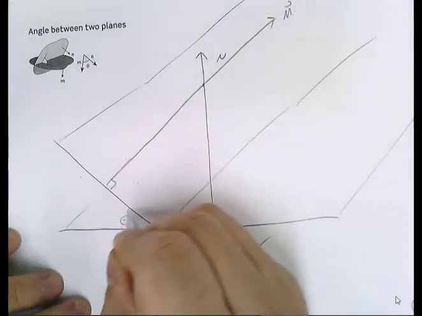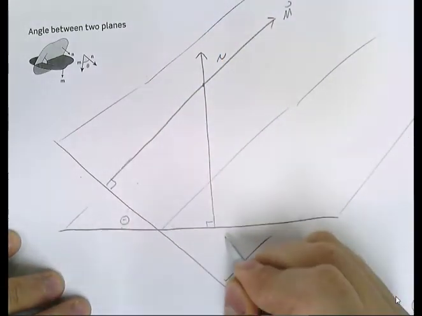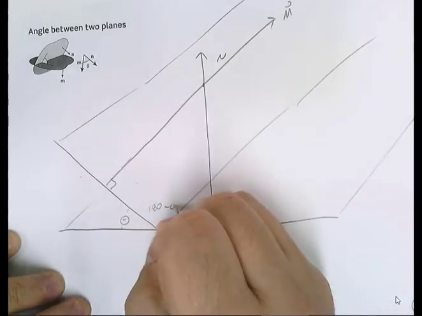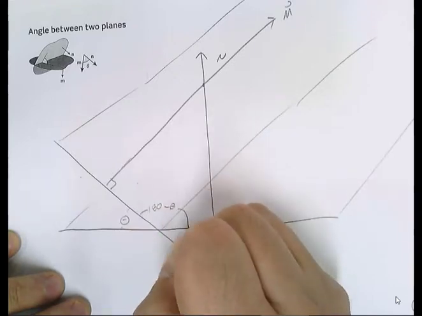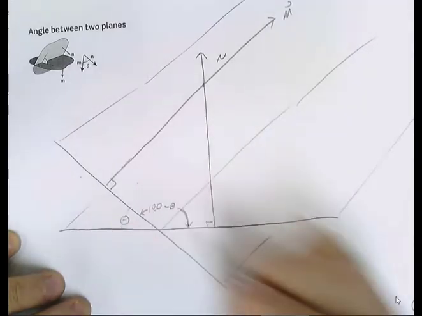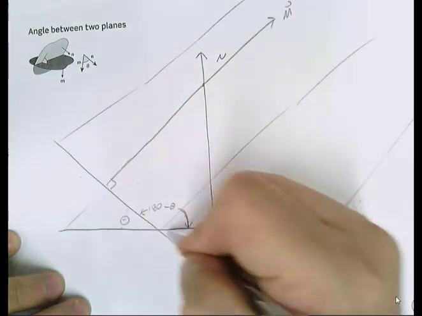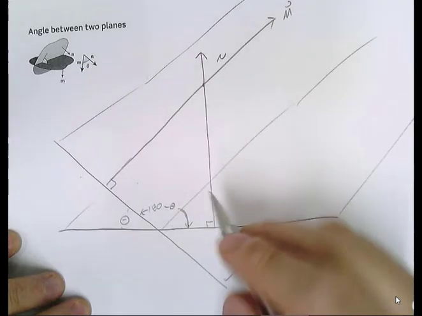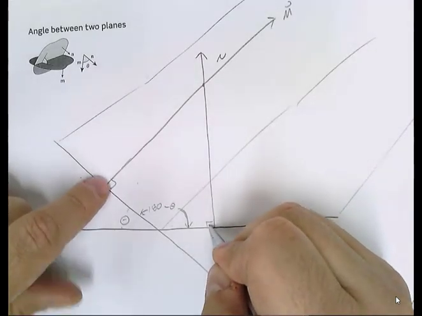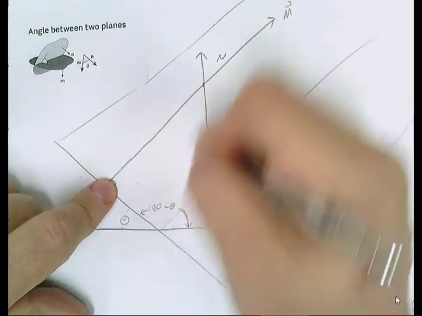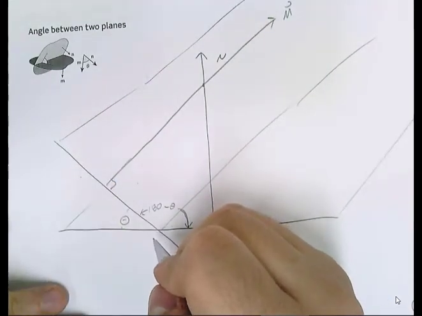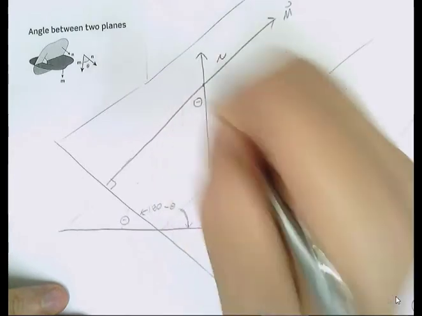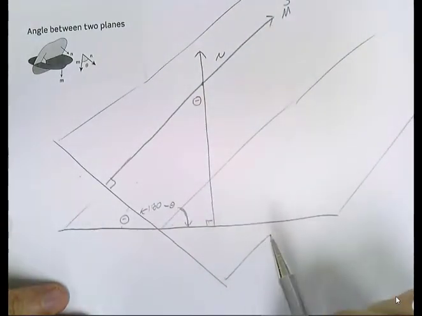Now if this is theta right here, and this all the way to here is 180, so this angle from here to here is 180 minus theta. And if you notice, we make a quadrilateral right here, and all quadrilaterals add up to 360 degrees. But we already have two 90-degree angles, so that's 180. So these two angles right here have to add up to 180 degrees. So if that's the case, this angle has to be theta, that's in between them.